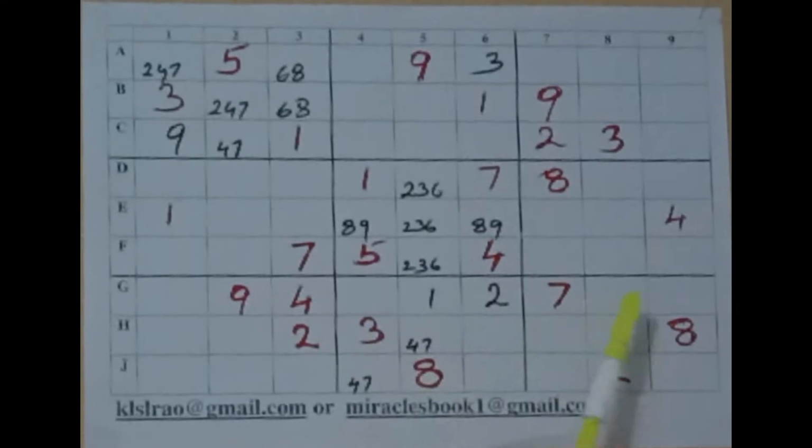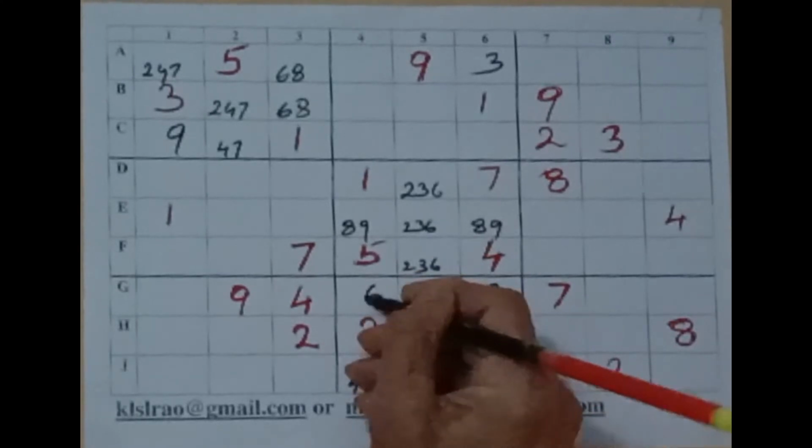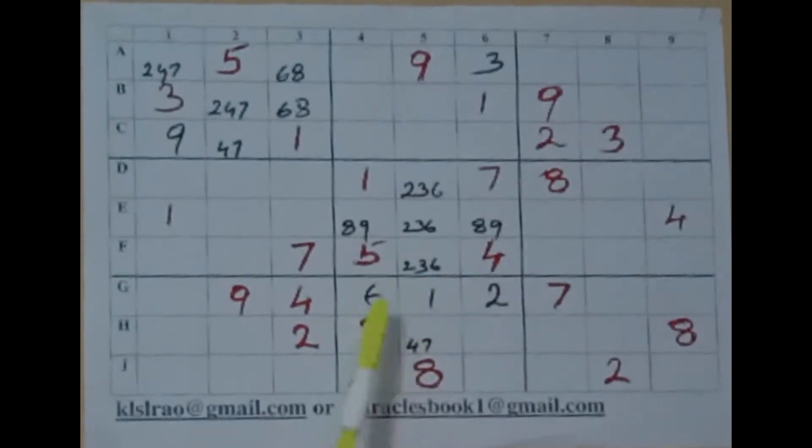6, 7 is there in the pair. 8, 9. 9 here. Look at this funny thing. For these three places, we require 5, 6 and 9. For these three places, we have 5 there and 9 here. Therefore, we get a 6 here. This 6 will come in other way also.